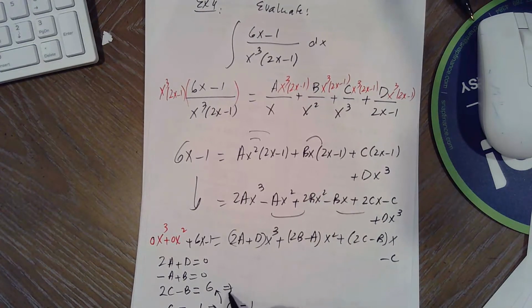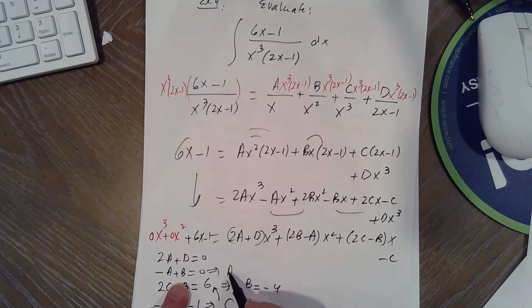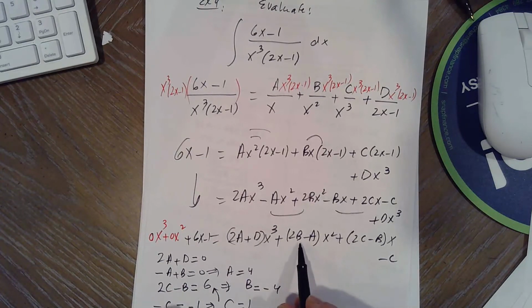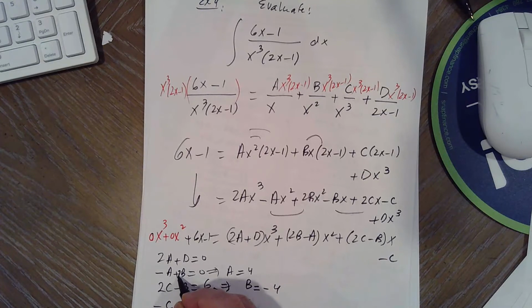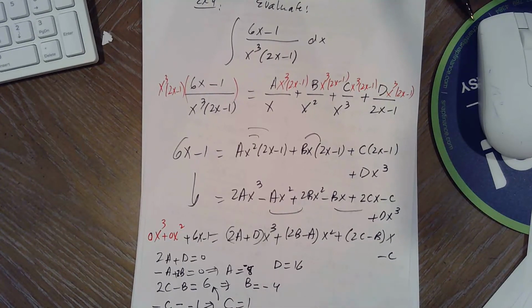Go back here, that means b is negative 4, and then you can get a from here. Wait, 2b minus a, why did I write minus a, that should be 2b, sorry. So a is negative 8, sorry, and then d is 16.